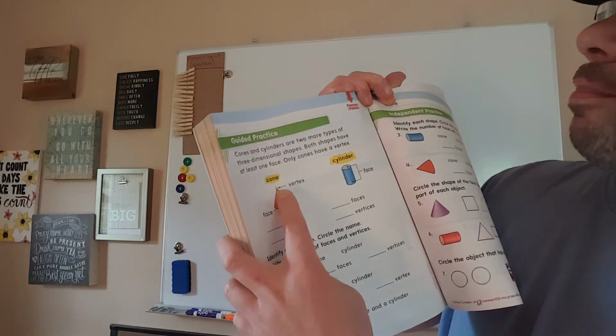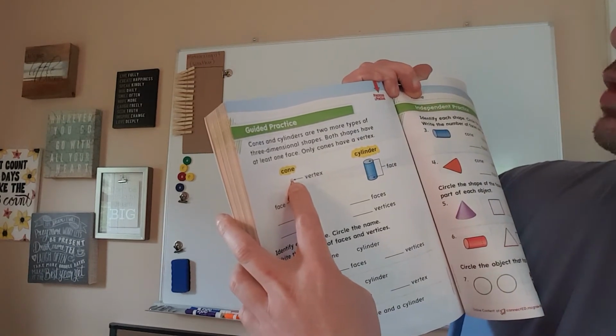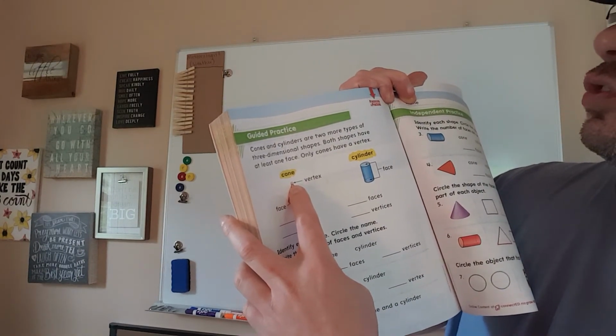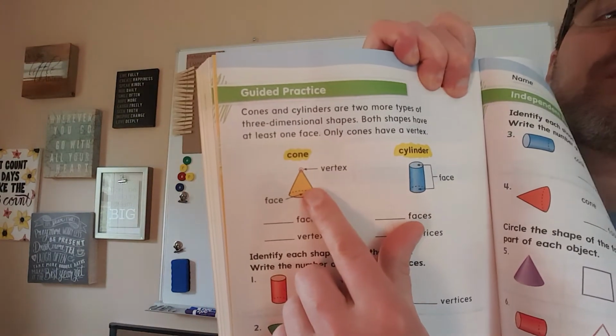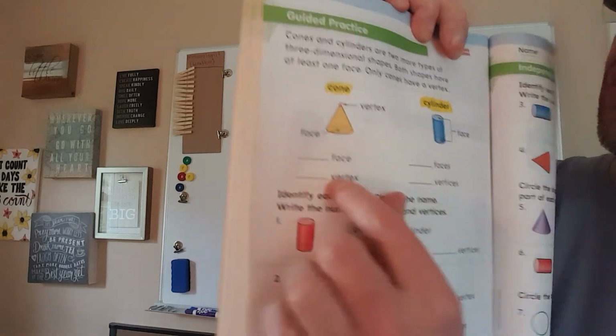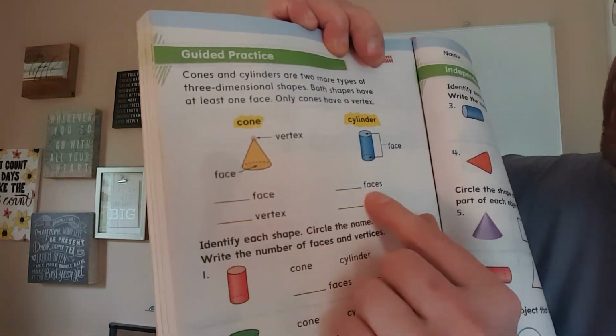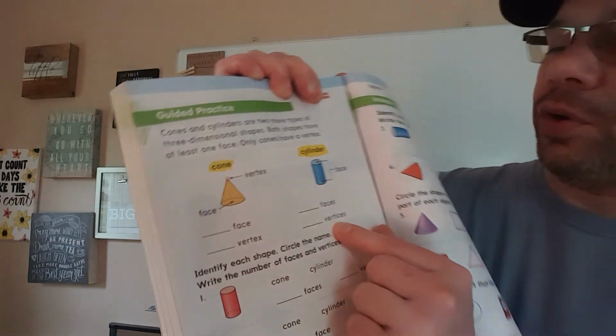A cone does have a vertex, that very tip. Both shapes have at least one face, right? This one has one face, and your cylinder has two faces. Only cones have a vertex, all right? And that's something that we just covered earlier. We're going to cover it again. It just has one vertex. So for this one, the answer is one face and one vertex, and here it's two faces and zero vertices. Zero vertices, okay?